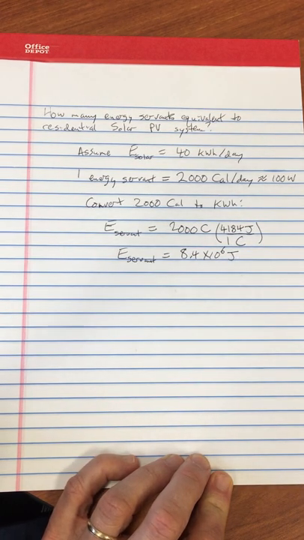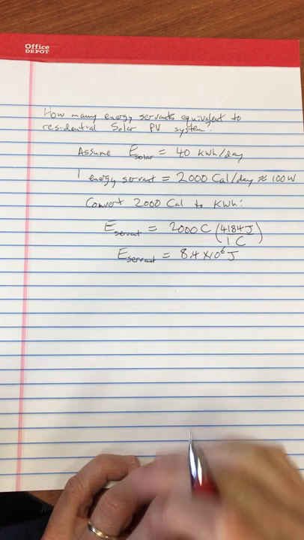So that's the daily amount of energy in joules that it takes to keep our body going.